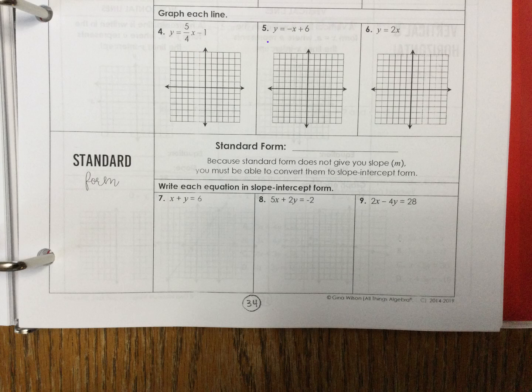All right, these are your 3-6 notes. This is the bottom of page 34. We are going to talk about standard form. The last time we talked about y equals mx plus b. That is slope-intercept form. We have to have slope-intercept form in order to graph a line.